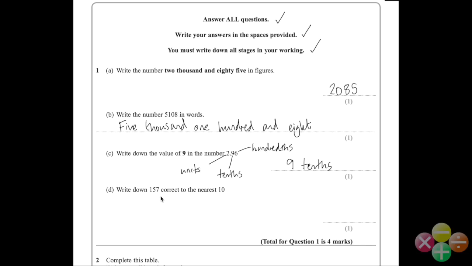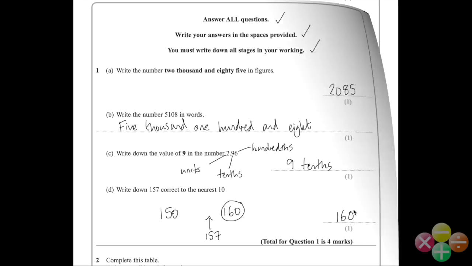Write down 157 correct to the nearest 10. Well, 157 lies between 150 and 160. Now, it actually lies closer to the 160. So therefore 157 to the nearest 10 is 160.